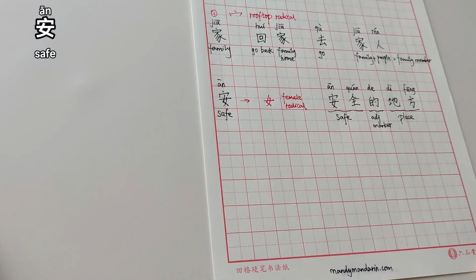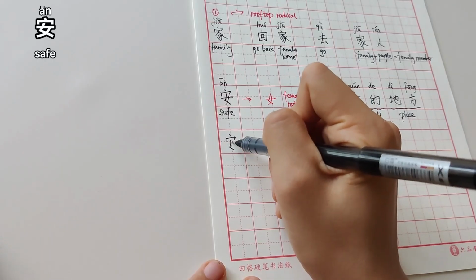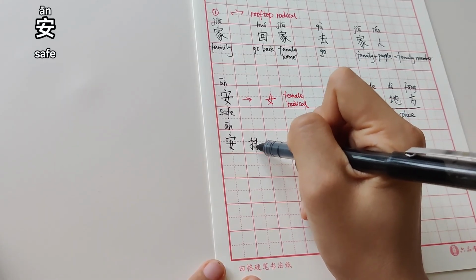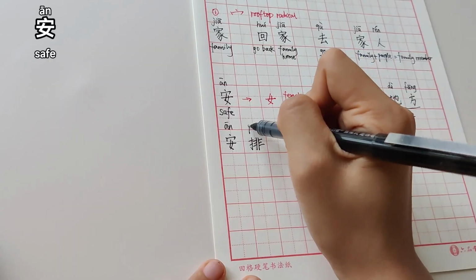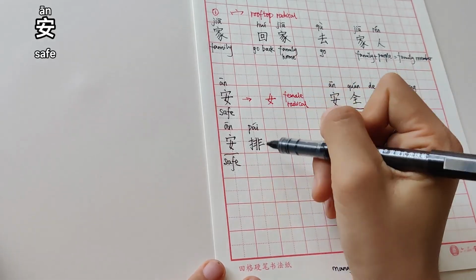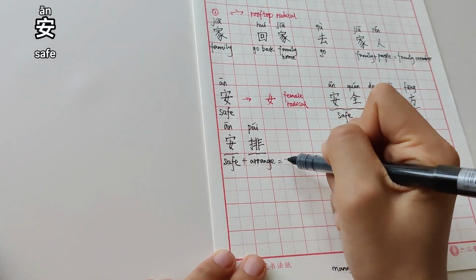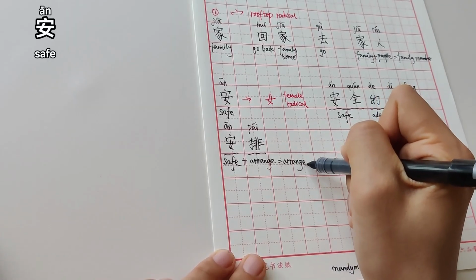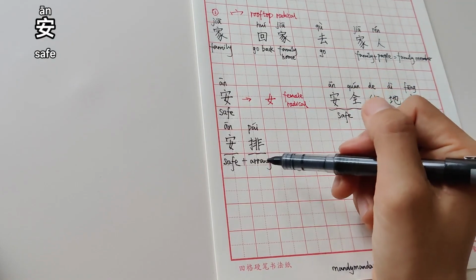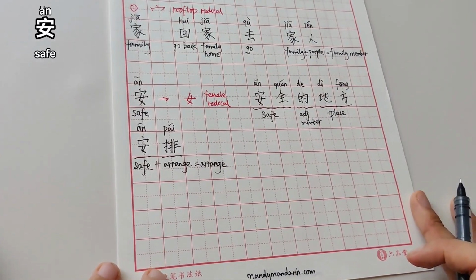Here's another word I would like to introduce to you. Also comes with the 安. 安 排. So, 安 is safe. And 排 could mean arrange. And 安排 together, actually, it just means arrange. So think about it. If you're going to arrange something, you want to make it safe and sound, go smoothly. So 安排 is arrange. And let me give you a sentence.